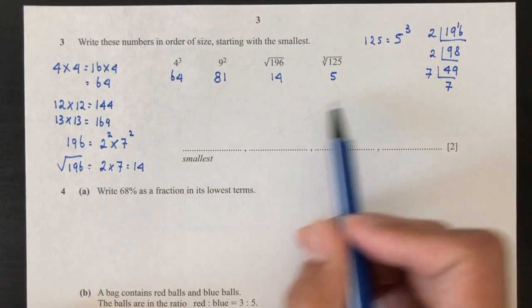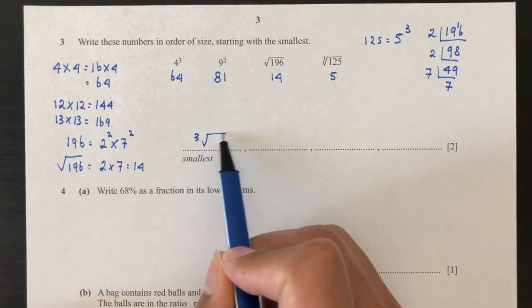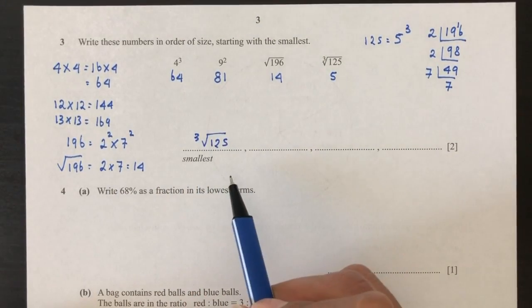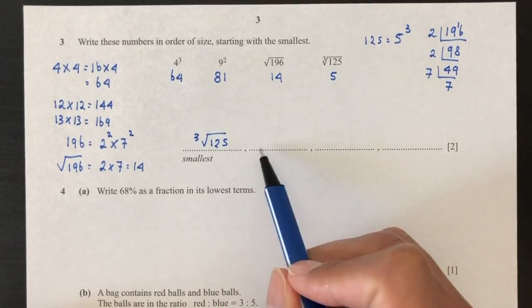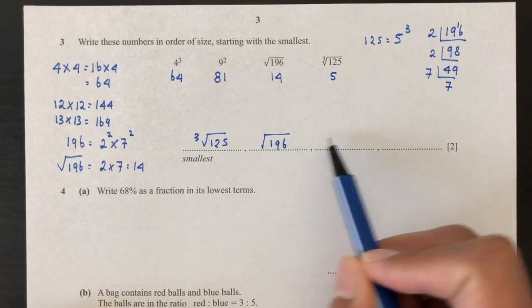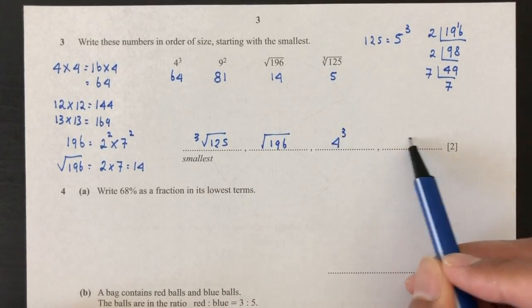So which one is the smallest? It will be this one, 125, and then we have 14, so that will be 196, and then we have 4 power 3 and 9 power 2.